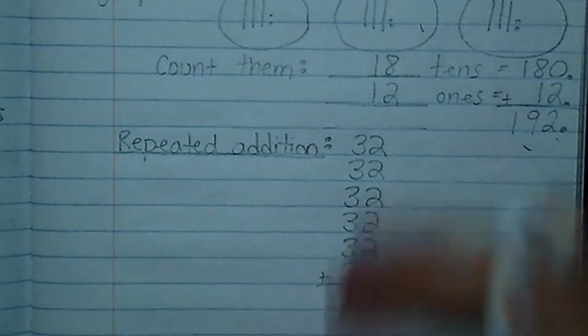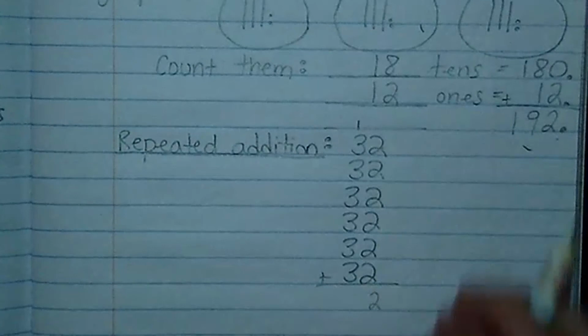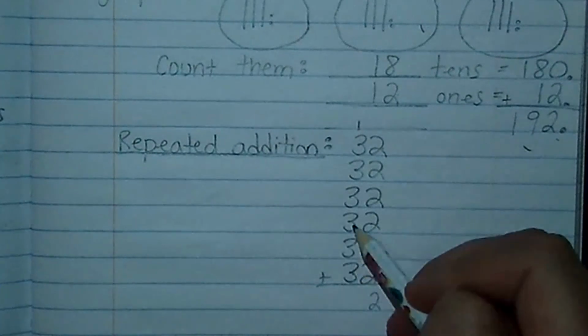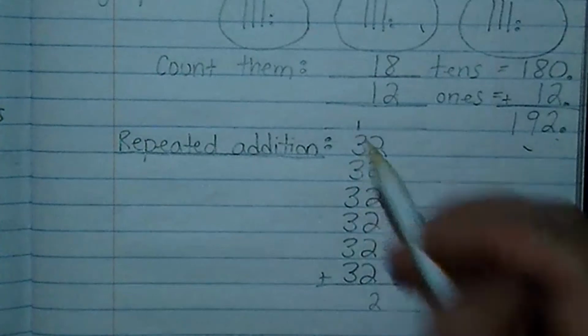So I erase my 1 and I carry it next door. So now I'm going to count. Now you could skip count for some of my friends who know it. 3, 6, 9, 12, 15, 18, 19.